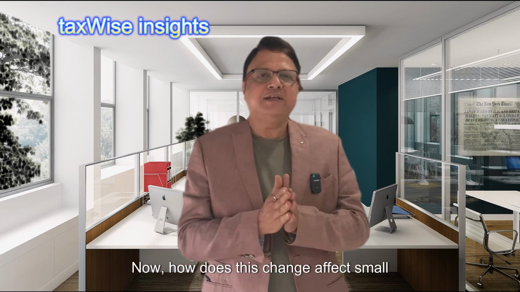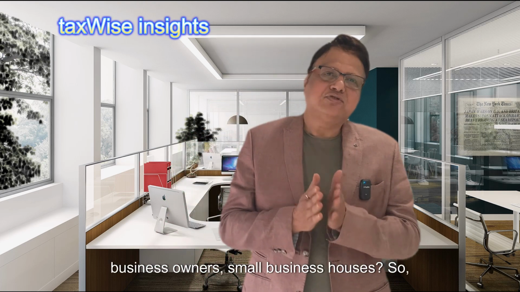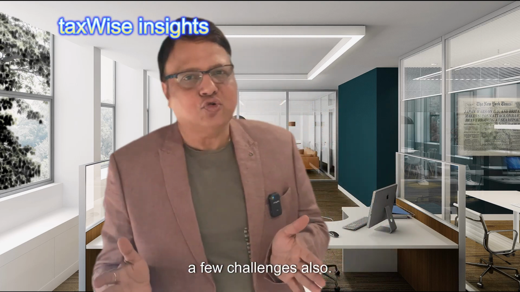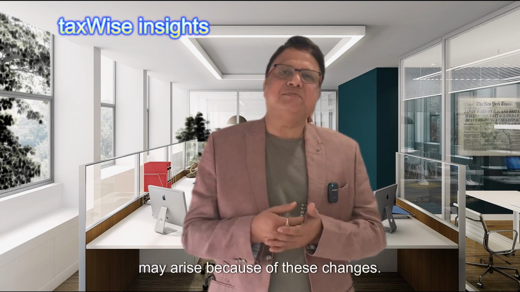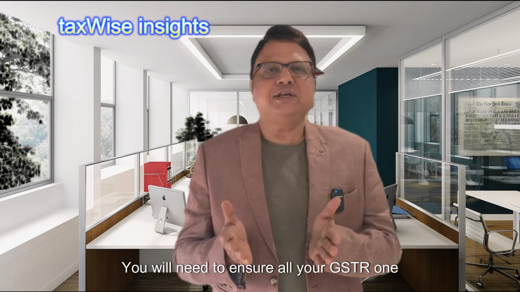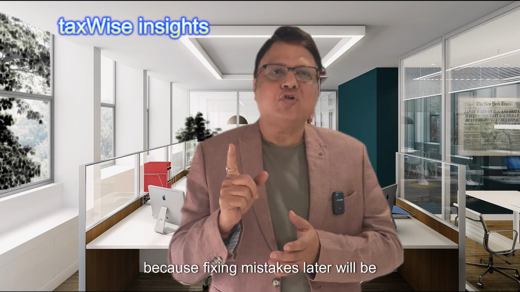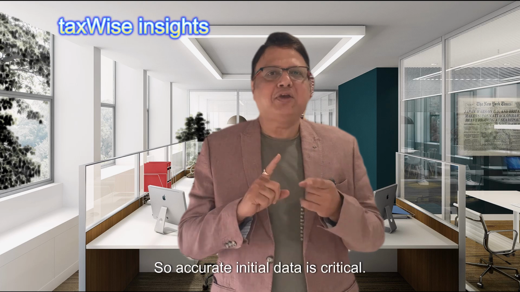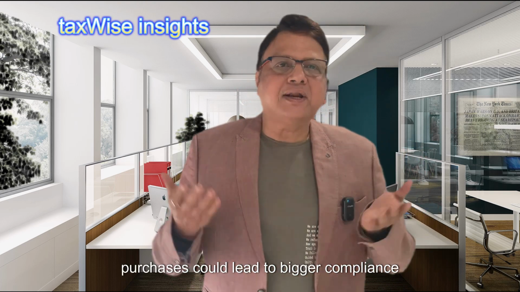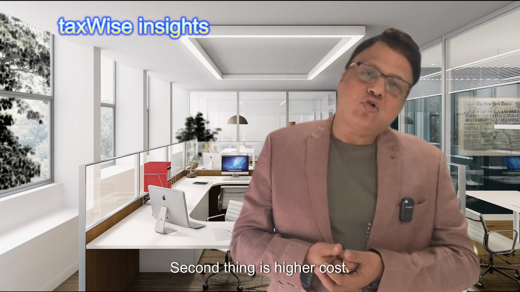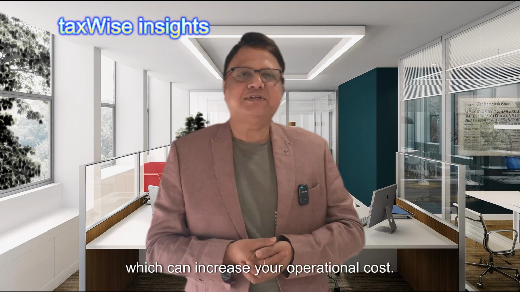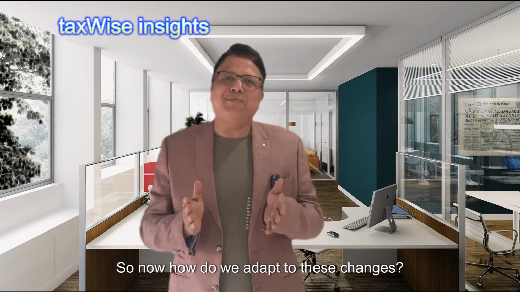Now, how does this change affect small business owners, small business houses? For small businesses, this change can bring a few challenges also. So now let us see what challenges may arise because of these changes. First, more compliance work will be needed. You will need to ensure all your GSTR-1 data is accurate from the very start, because fixing mistakes later will be harder. So accurate initial data is critical. Any errors in your reported sales or purchases could lead to bigger compliance problems down the line. Second thing is higher cost. This would mean more paperwork, extra time, or even the need to hire accountants, which can increase your operational costs.